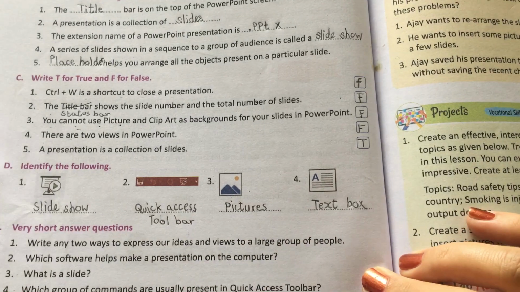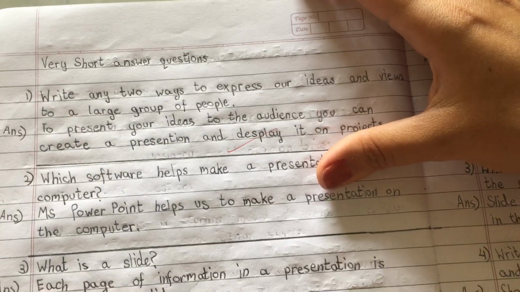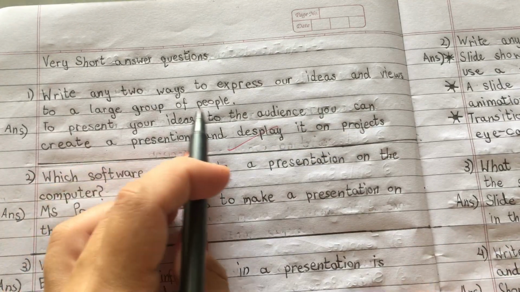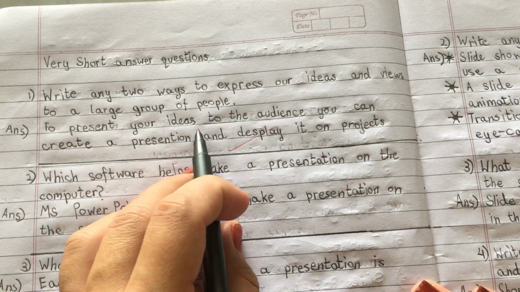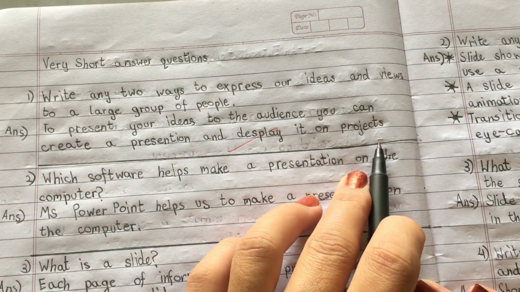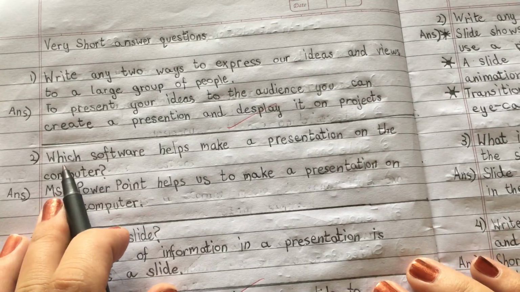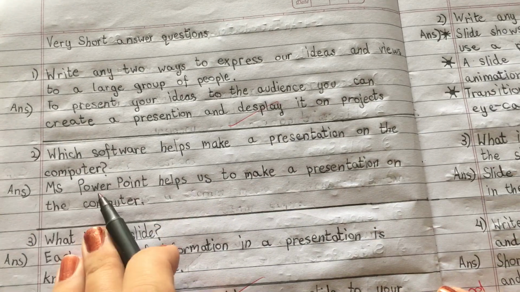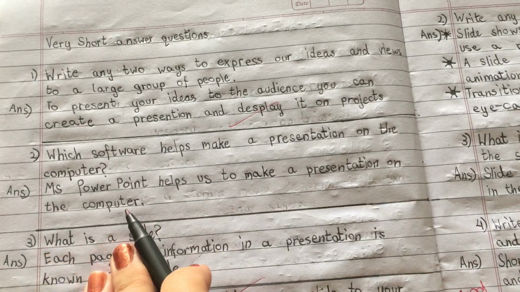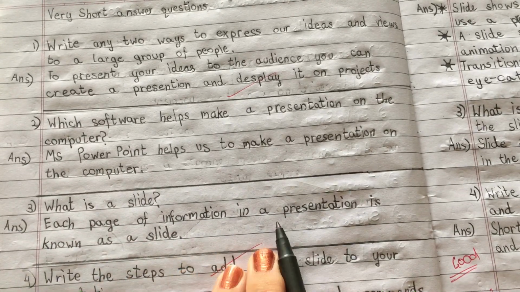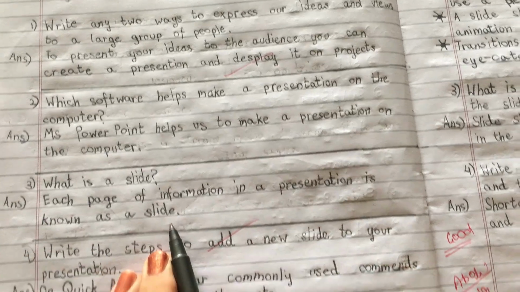Now, very short answer questions. Number 1. Write any 2 ways to express our ideas and views to a large group of people. To present your ideas to audience, you can create a presentation and display it on projector. Number 2. Which software helps make a presentation on the computer? MS PowerPoint helps us to make a presentation on the computer. Number 3. What is a slide? Each page of information in a presentation is known as a slide.